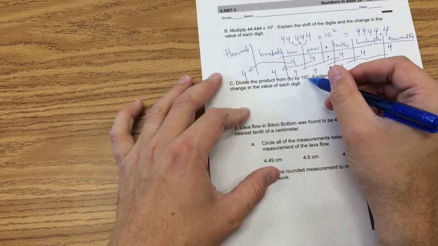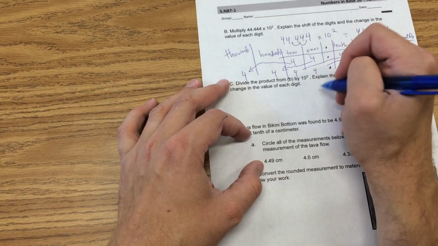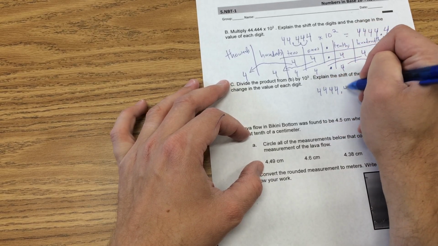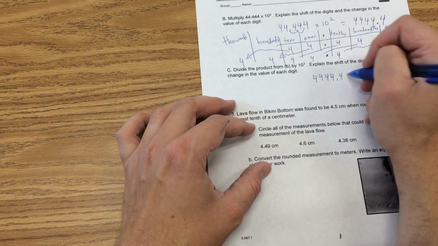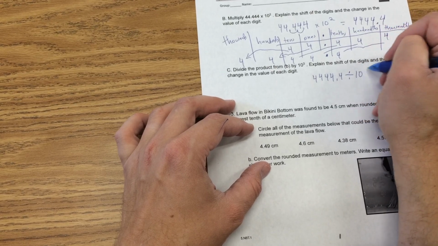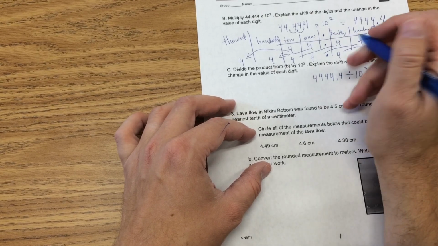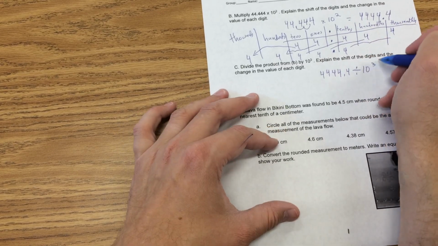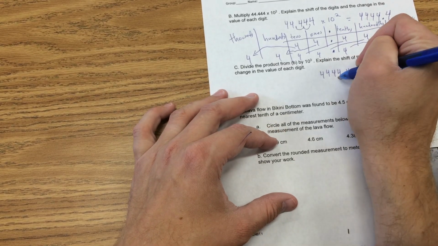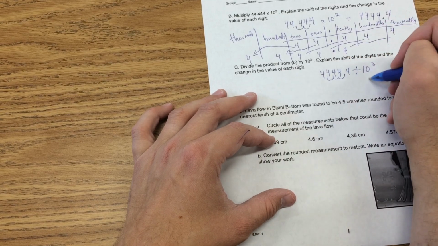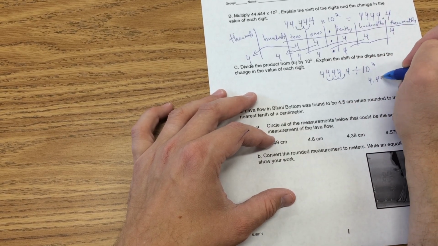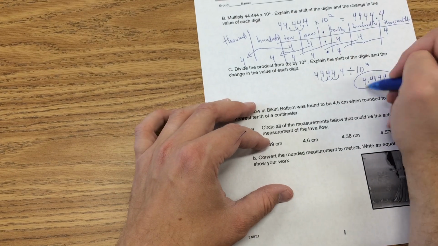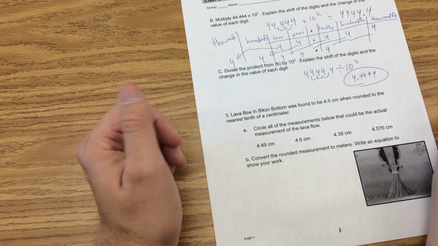Divide the product from B. What's the product from B? That's the product of B, divided by 10 to the third power. So instead the number's going to get a lot smaller. It's dividing by 1,000, three zeros in 10 to the third power. 1, 2, 3. That's our answer.